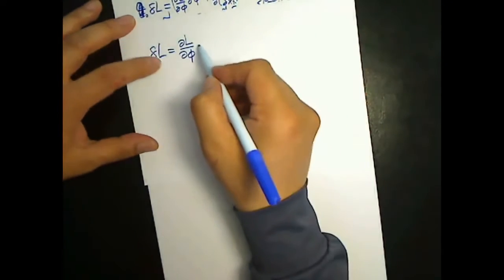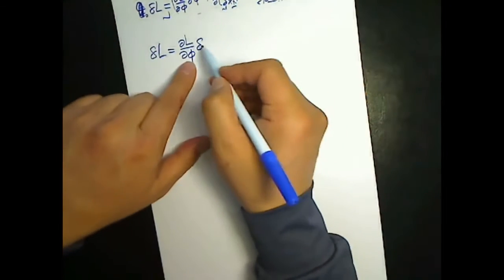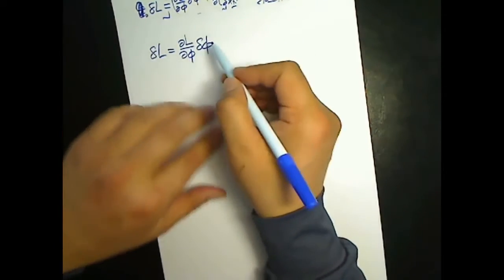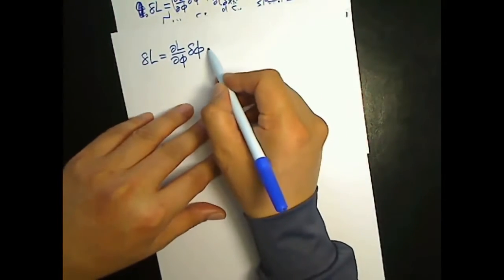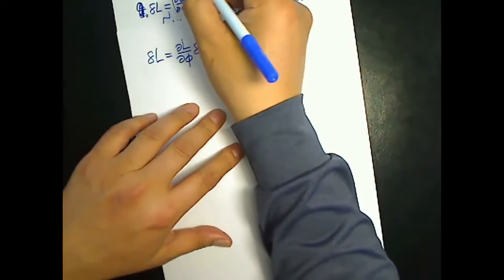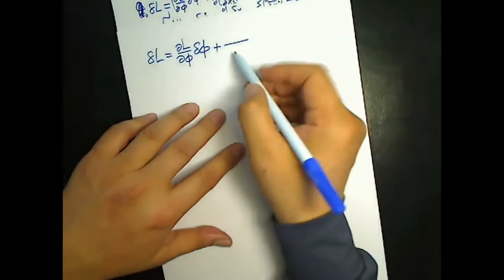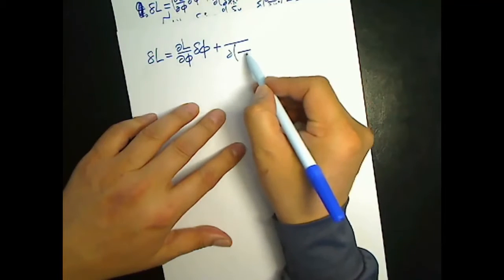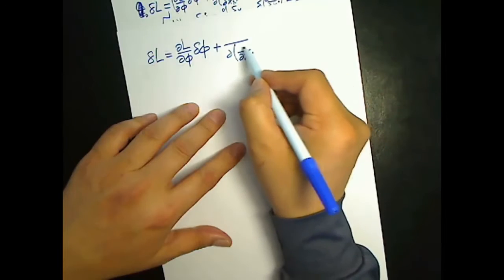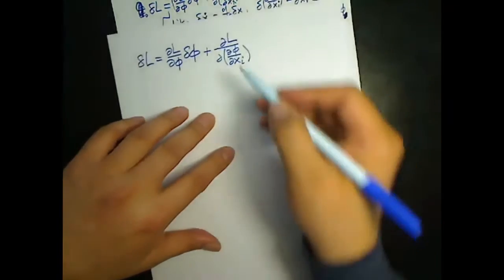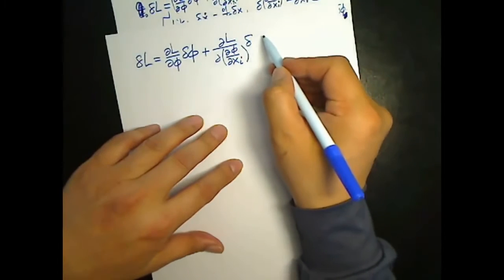In general it should have phi dependence, and it does have this dependence, and a variation of this.